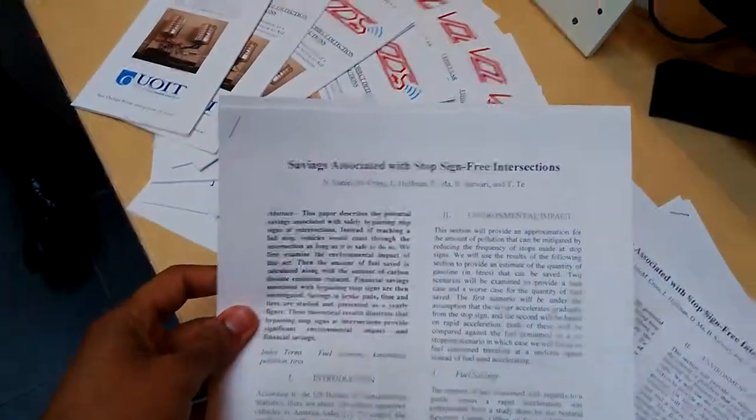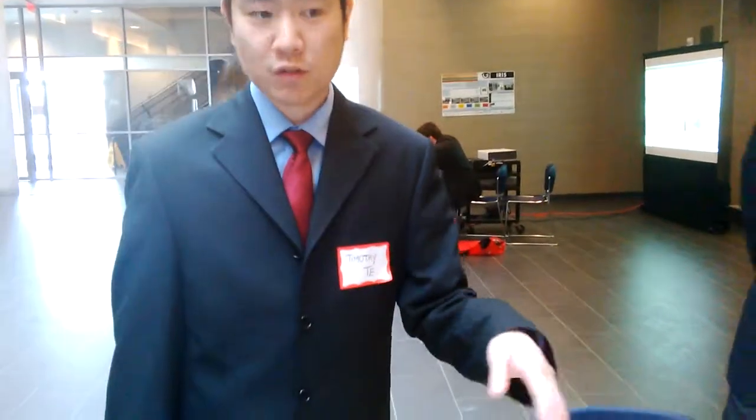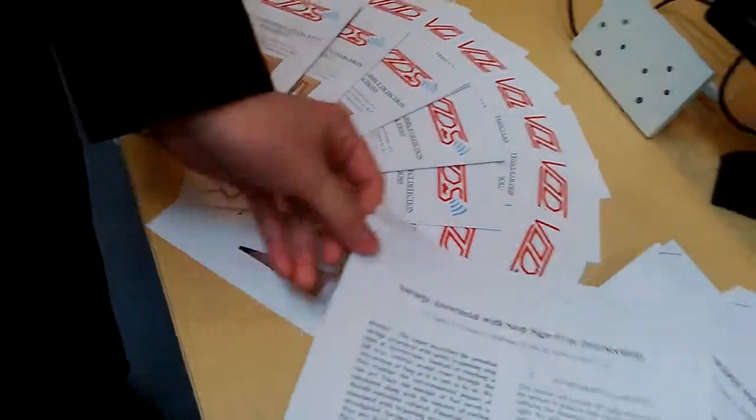I see you have a publication over here. Yes, it's just a little paper that we wrote, outlining the savings that can be made if you're allowed to bypass a single stop sign. There's plenty of copies here. You can take one if you like.